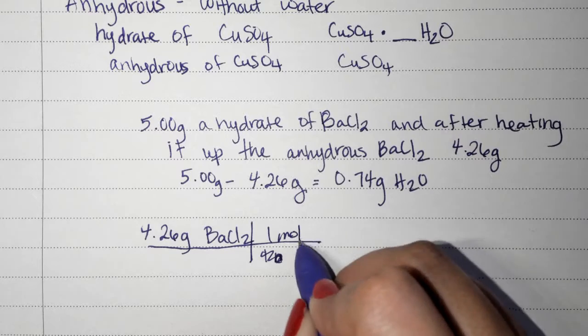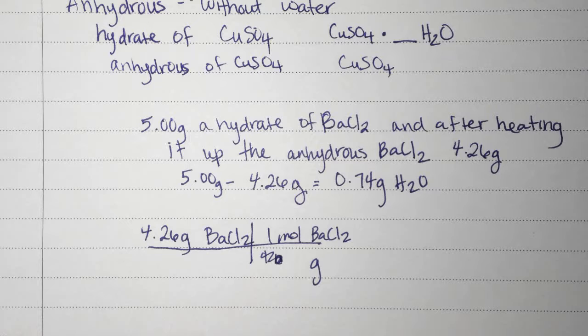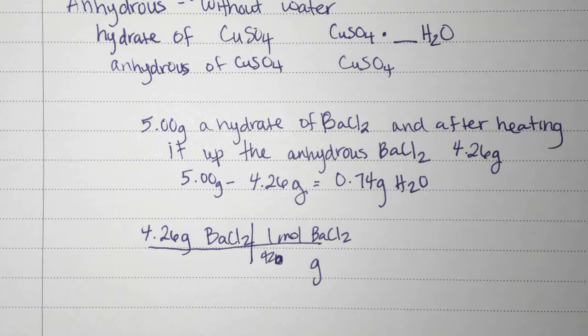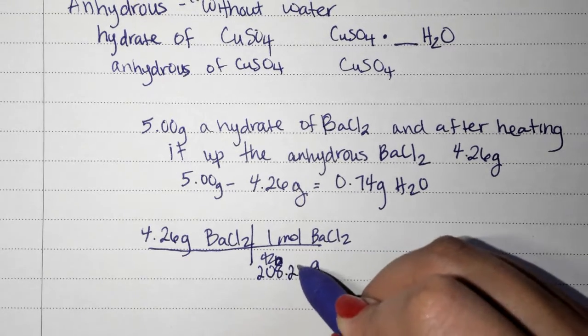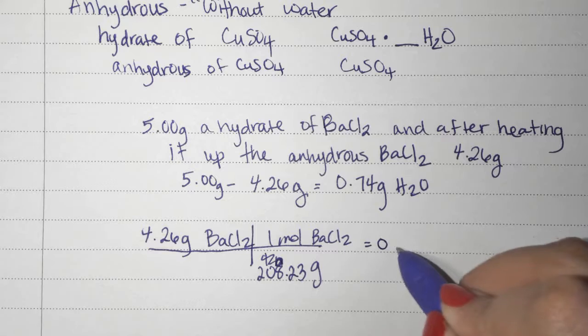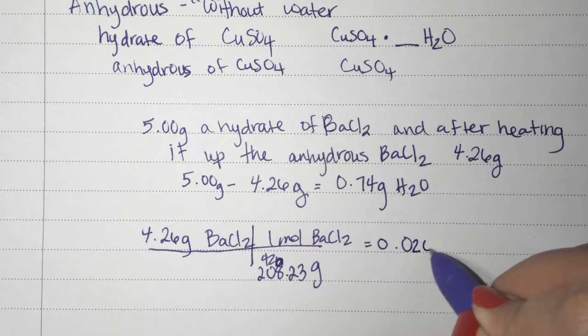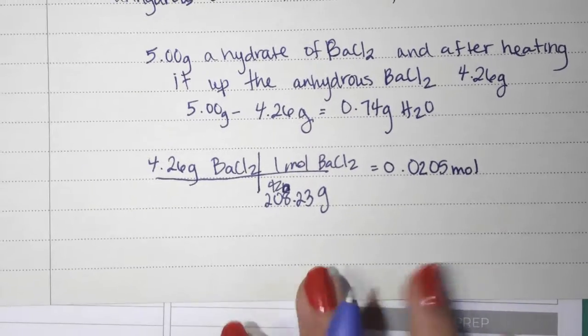1 mole of barium chloride goes on the top, and then we're going to put grams at the bottom. So remember, barium has a 137.33 mass plus 2 times 35.45 for 2 atoms of chlorine, which gives you 208.23. So I'm going to take that 4.26 and divide it by that formula mass, and you get 0.0205 moles.